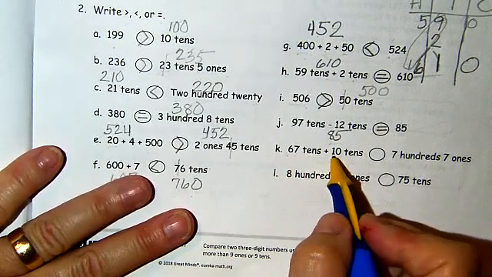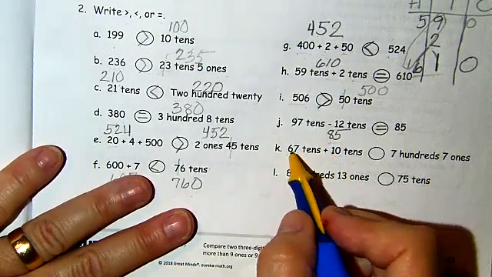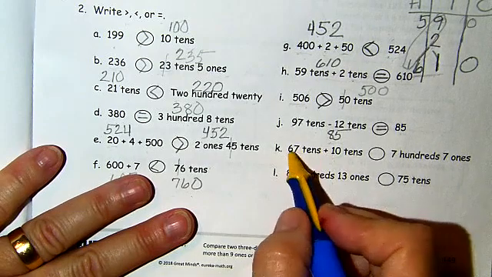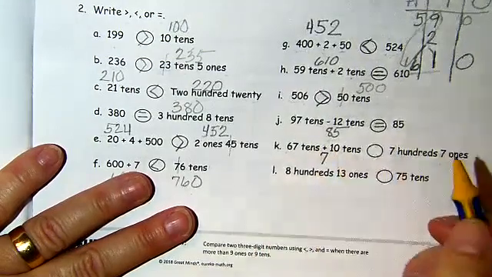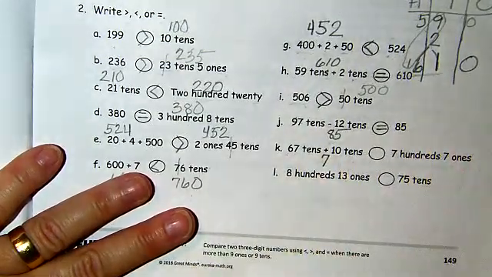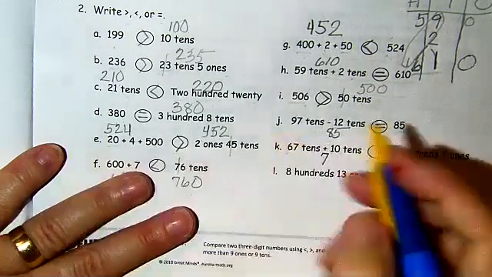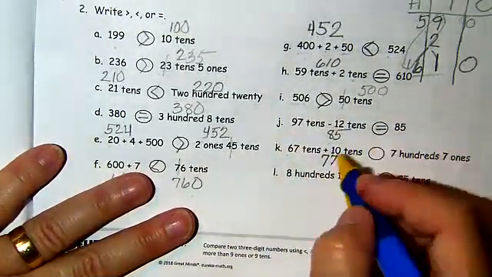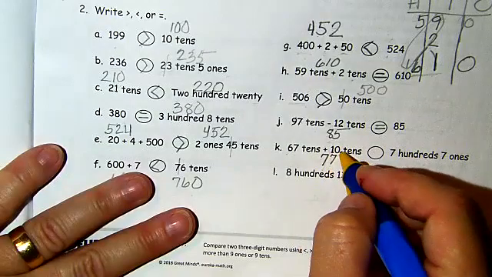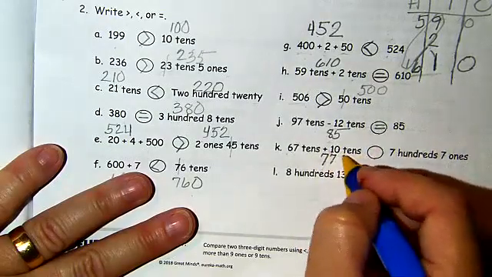That's in the tens place. So I'm going to add it to the 6. So 1 more than 6 would be 7. So we have 7 tens. So that's 700, 7 tens, and there's no ones.